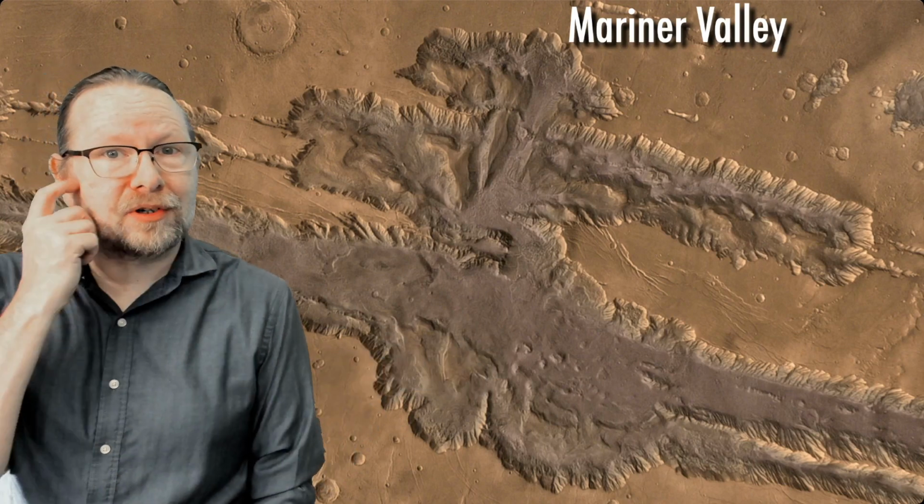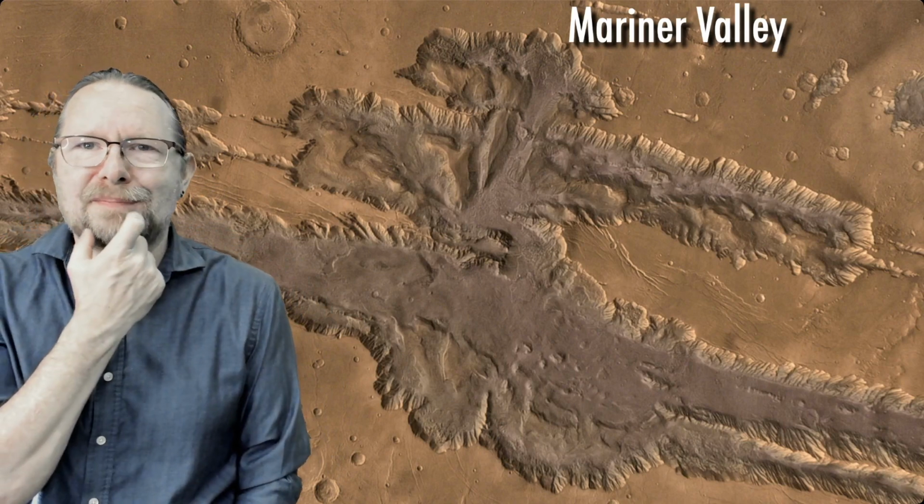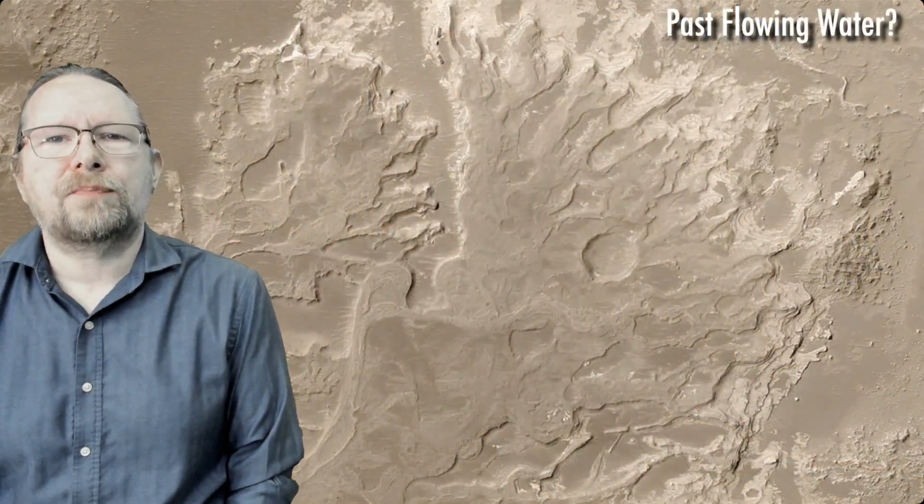We tend to keep our rovers in places that are relatively flat and safe, because we don't want to spend all that money and time sending a rover to Mars and then have it roll down the side of a crater or into a valley. So maybe sometime in the future we'll explore Mariner Valley in more detail than we have so far and learn more about its history.